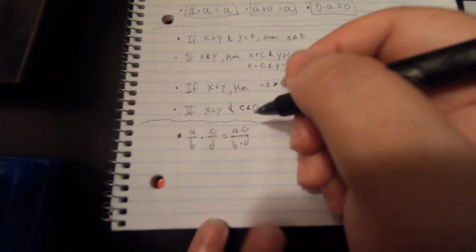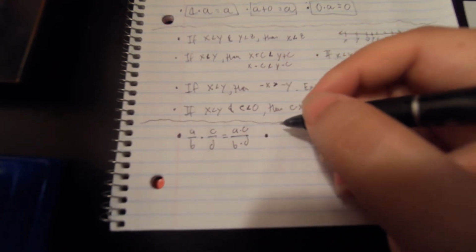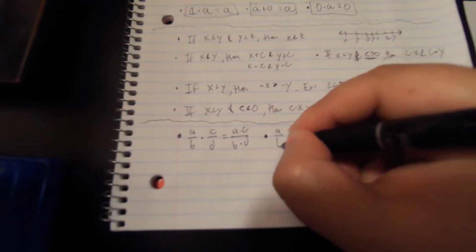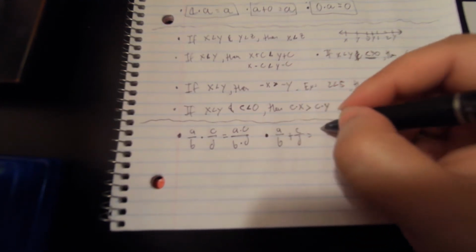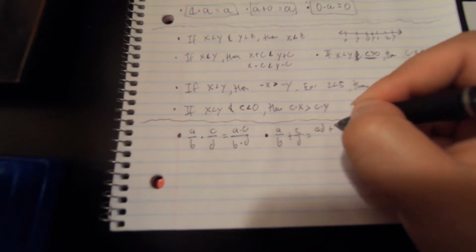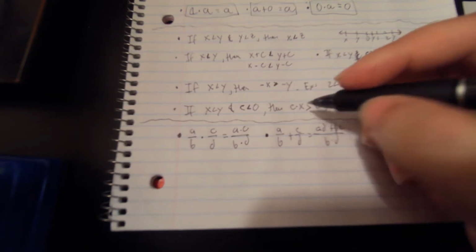Now, technically speaking, if you wanted me to give you a formula for how to add fractions, a over b plus c over d, how do you add fractions? Well, the formula is a times d plus b times c, over b times d. That would be the formula.